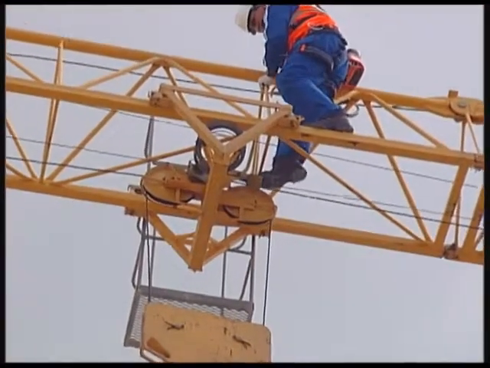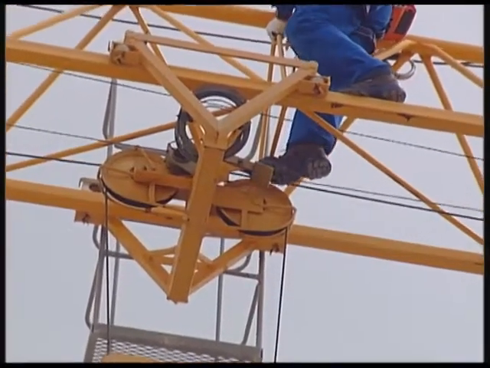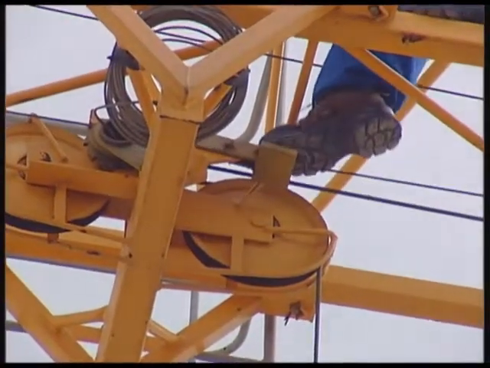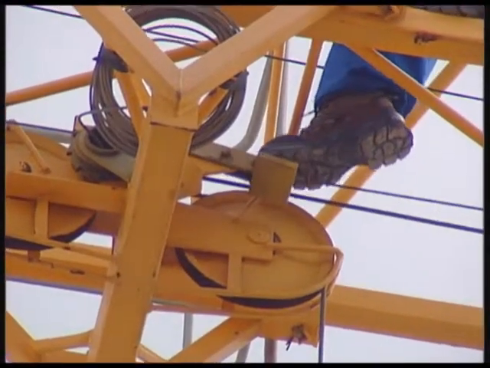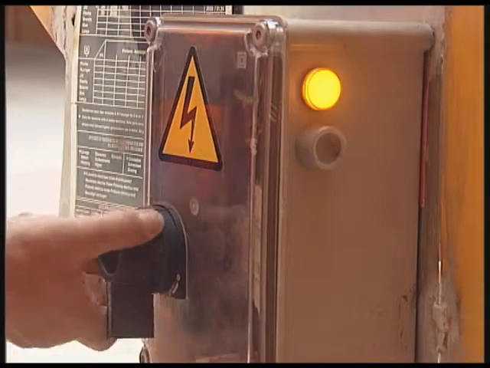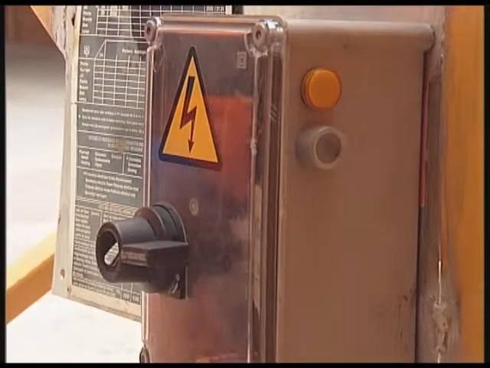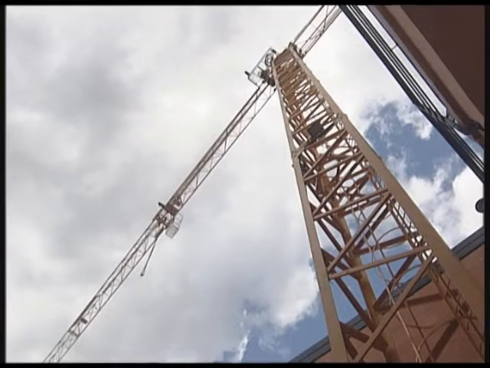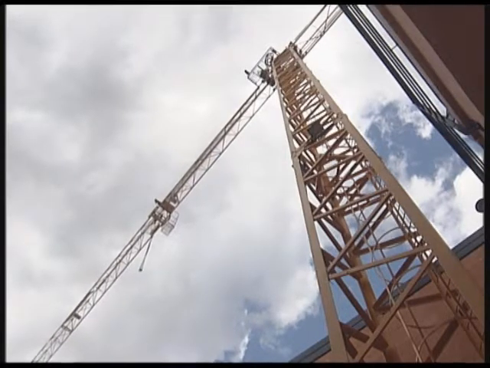Trolley cable breakage safety device. Mechanical safety device that stops trolley travel in case of trolley cable breakage. Crane on free slew. The slew brake is turned off when the crane is not being used, so that the jib can rotate freely, thereby offering least resistance to the wind.